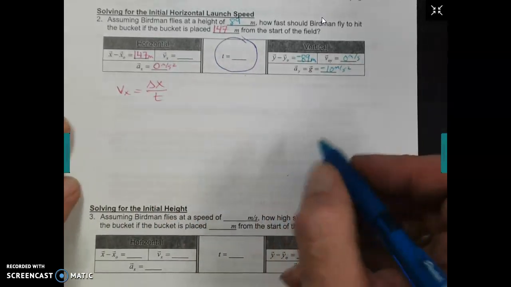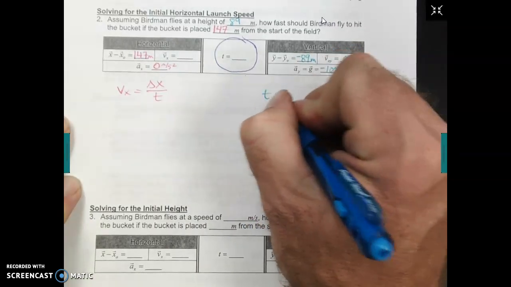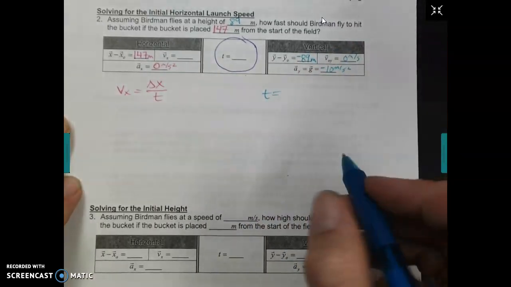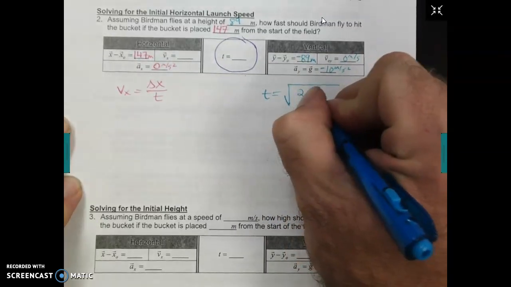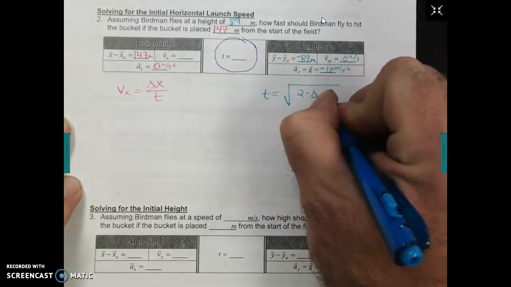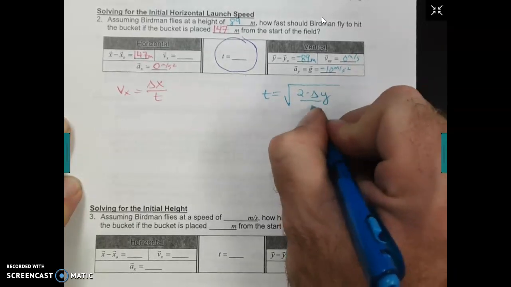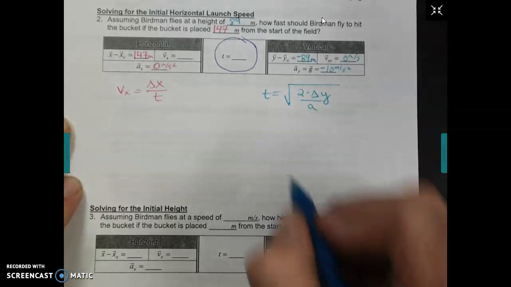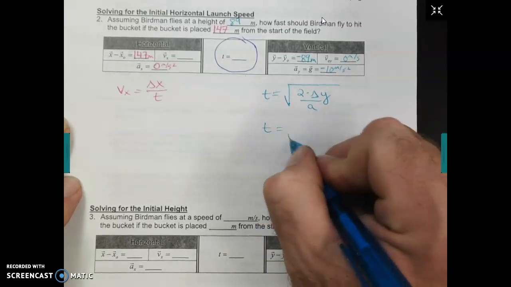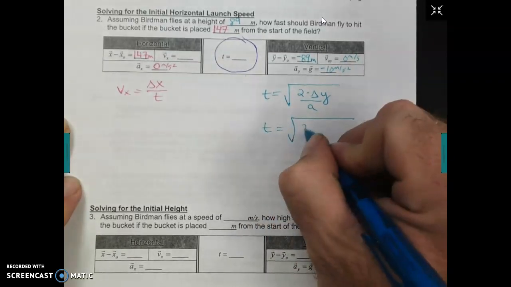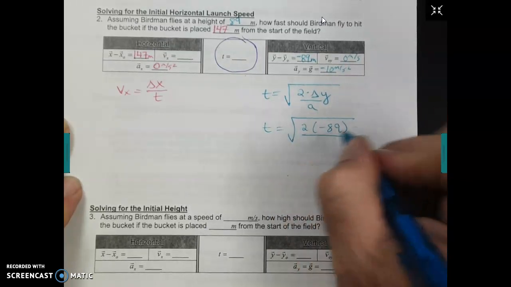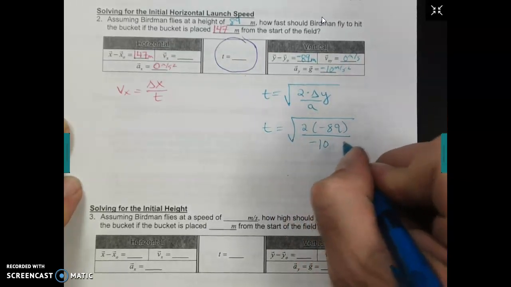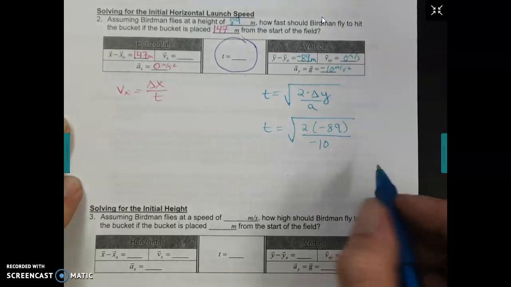Alright, to find the time from the vertical information, we're going to use the equation we derived in the previous video, where we found that the time depends on 2 times the vertical displacement divided by the acceleration. And so when we plug this information in, we get 2 times negative 89 meters divided by negative 10 meters per second squared for the acceleration.